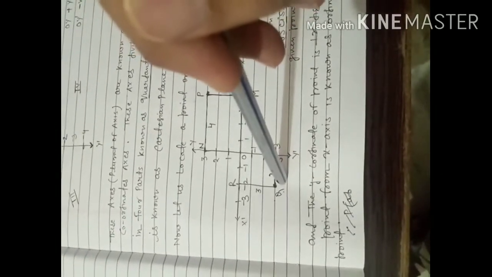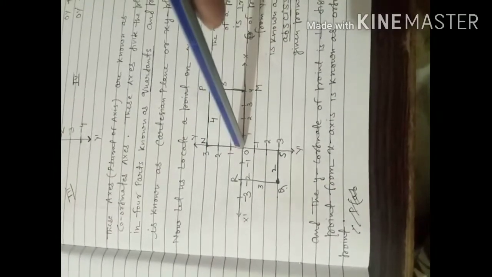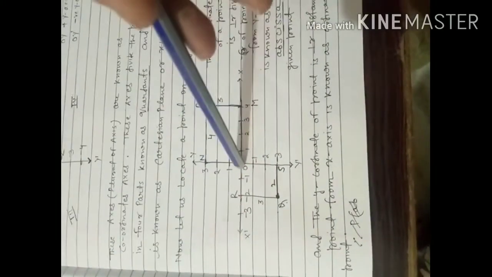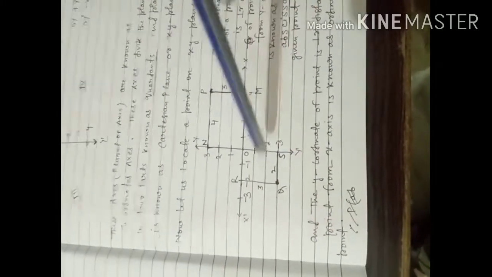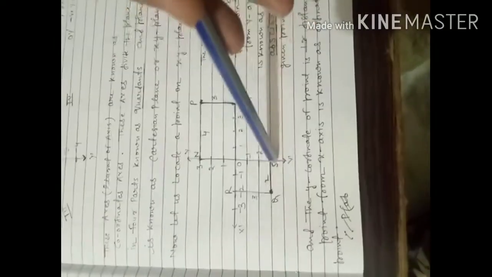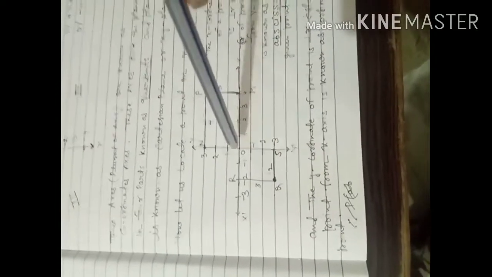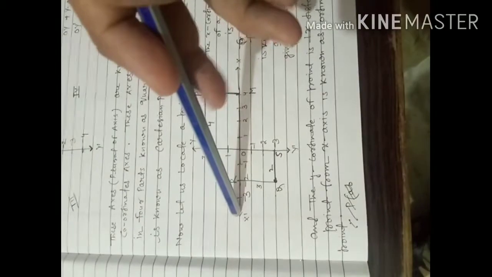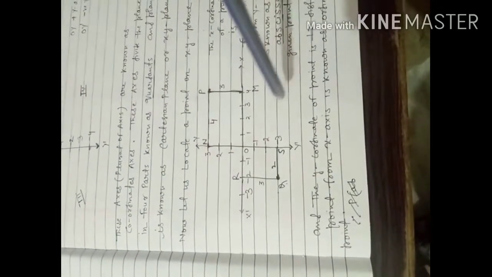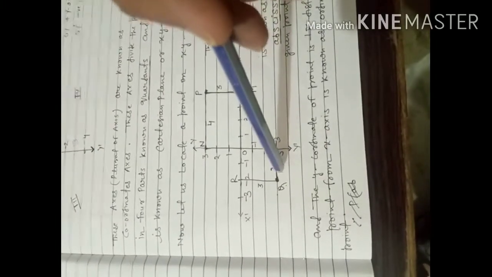Distance cannot be negative, but abscissa and ordinate can be negative, as point Q lies in the 3rd quadrant and we are going in the negative direction of the x-axis and the negative direction of the y-axis. Therefore here the perpendicular distances are 2 units and 3 units respectively, but the abscissa is -2 because we are on the negative side of the x-axis. Also on the negative side of the y-axis, therefore the ordinate is -3.